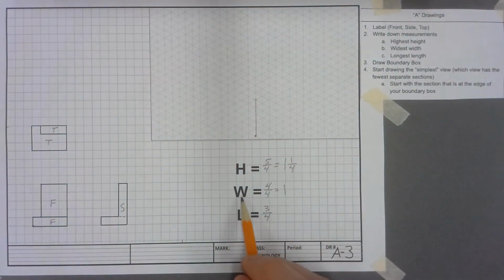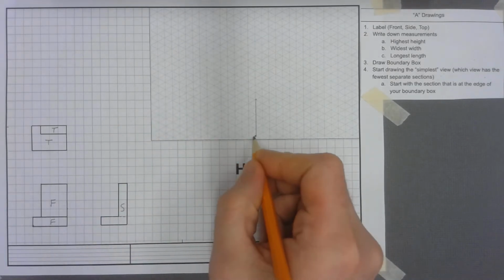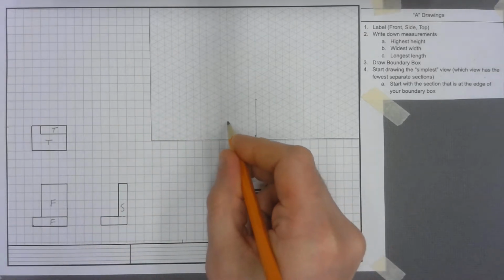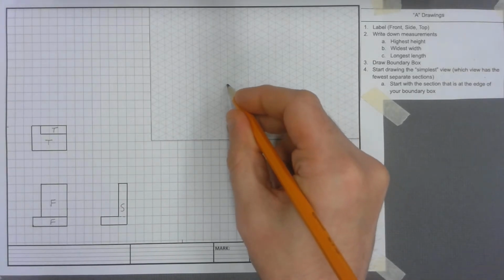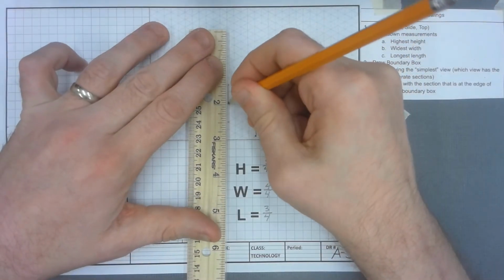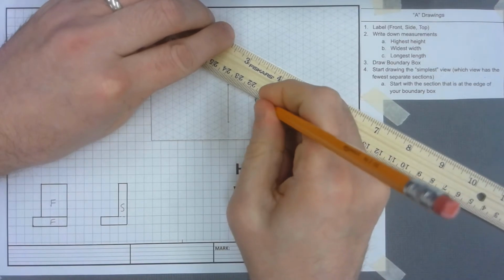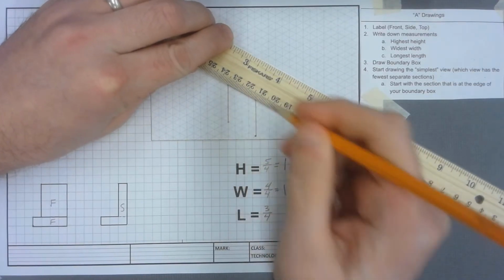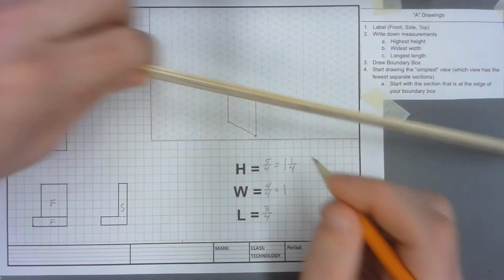Okay. And a width of 4. So remember, width goes this way. So 1, 2, 3, 4. And from this corner, 1, 2, 3, 4. Okay. And I'm going to connect those points together. And remember, always with a ruler. Okay.